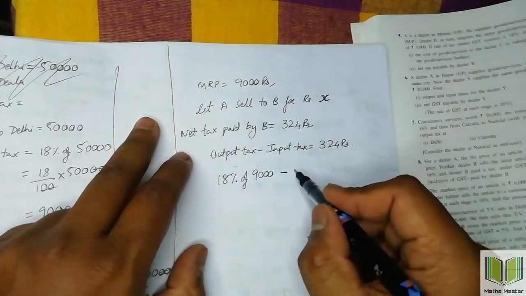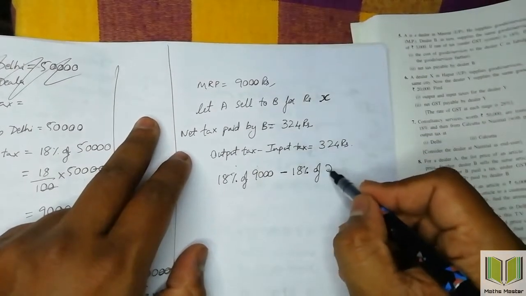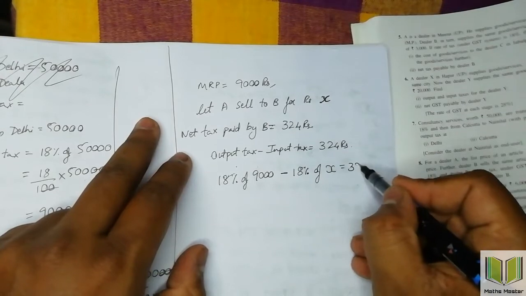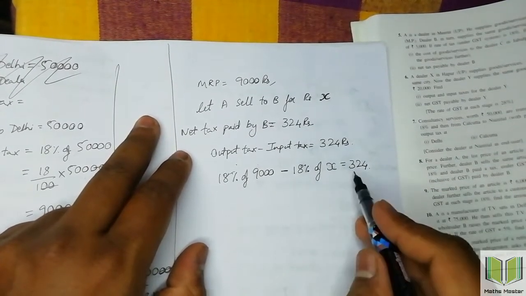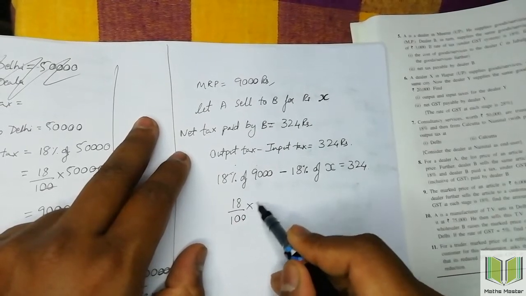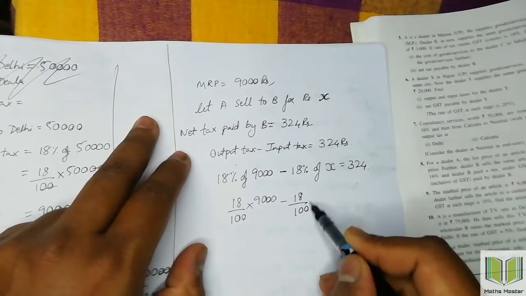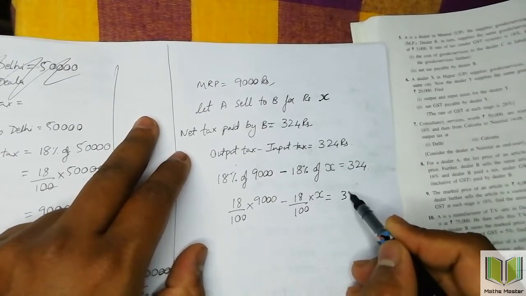We don't know it, but we are pretty sure the tax paid is 18% of a certain amount, that is X, which we are unaware of. By doing this, I'll be able to solve for X. 18 by 100 multiplied with 9,000 minus 18 by 100 multiplied with X is equal to 324.